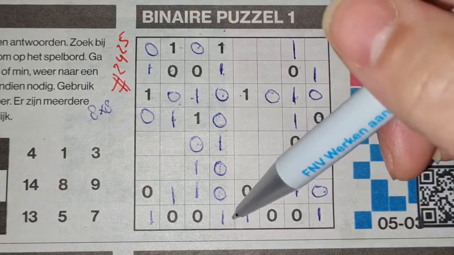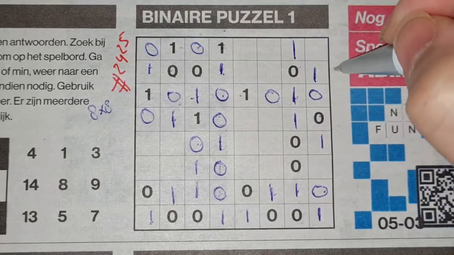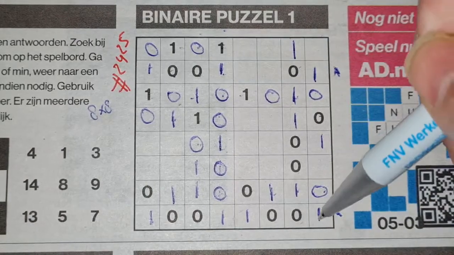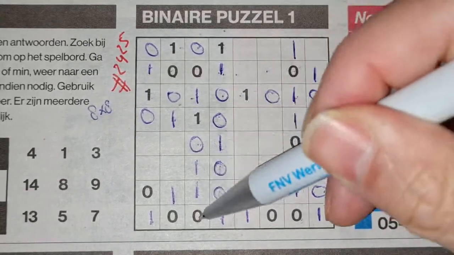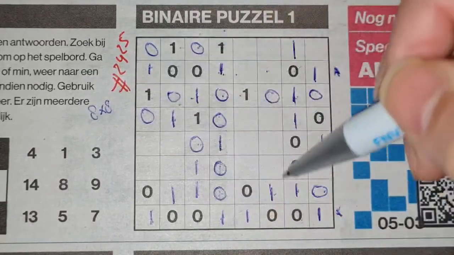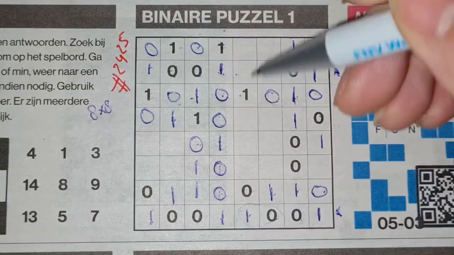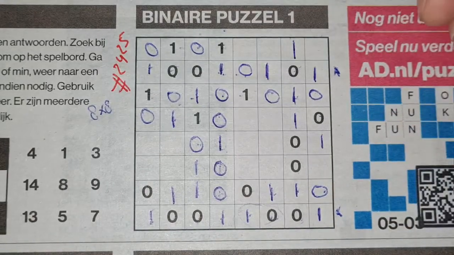We have a 101 here. 101. Yes. The second row and the last row. 1 1 0 0 empty box 1 1 0 0 0 0 1 1. So we need to switch those 2 digits. With a 1 here, this should be a 0. With a 0 there, this should be a 1. Alright.